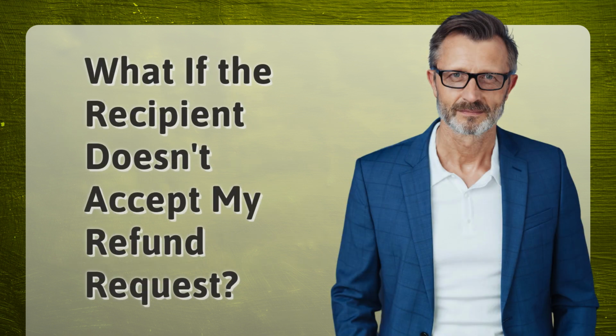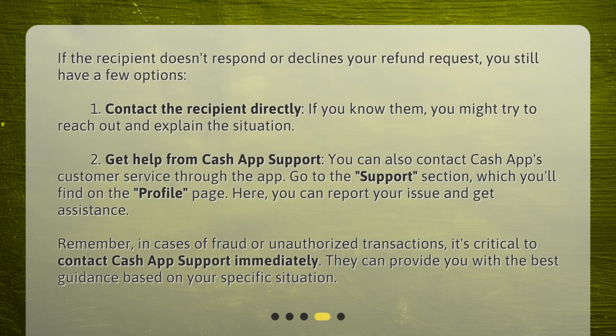What if the recipient doesn't accept my refund request? If the recipient doesn't respond or declines your refund request, you still have a few options. 1. Contact the recipient directly. If you know them, you might try to reach out and explain the situation.